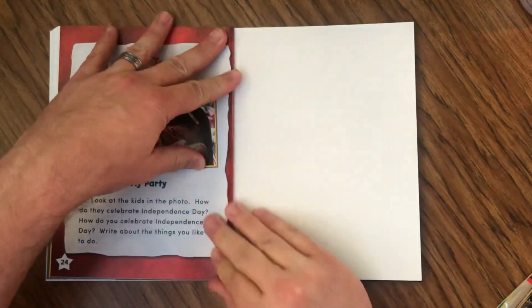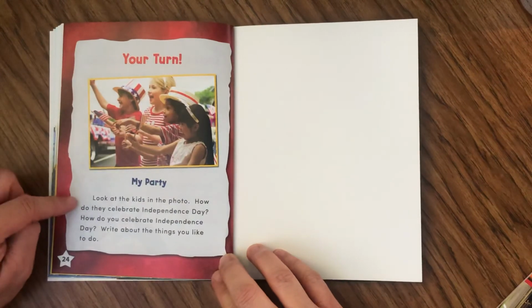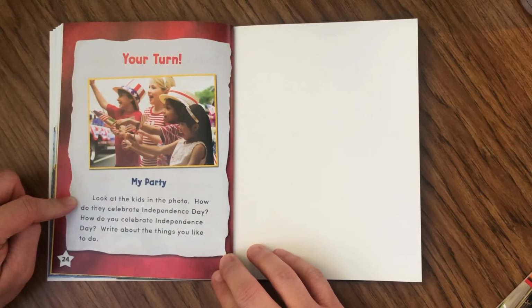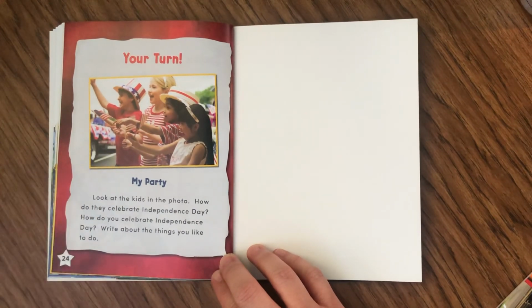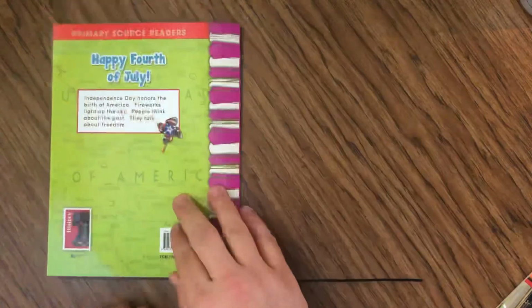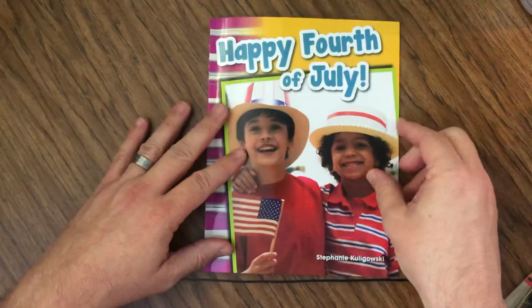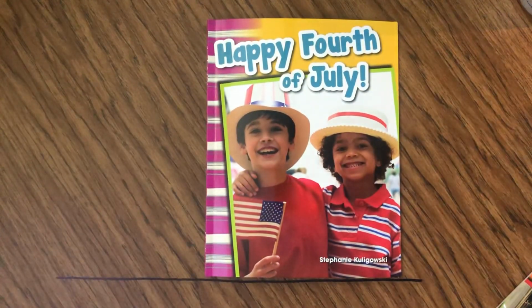Your turn, my party. Look at the kids in the photo. How do they celebrate Independence Day? How do you celebrate Independence Day? Write about the things you like to do. And this book is called Happy 4th of July. It is about one of my favorite holidays, the 4th of July.